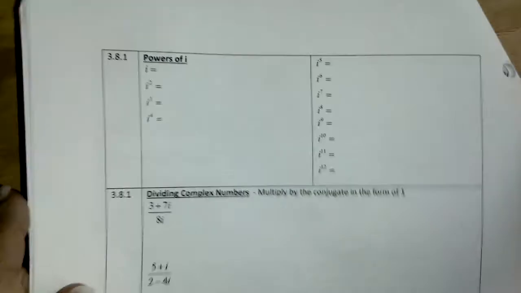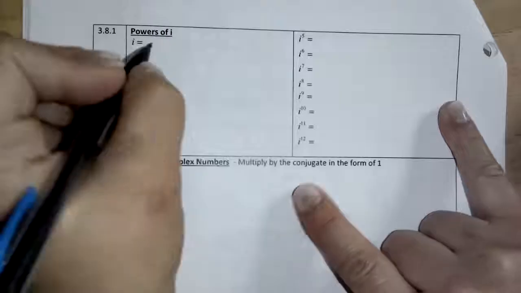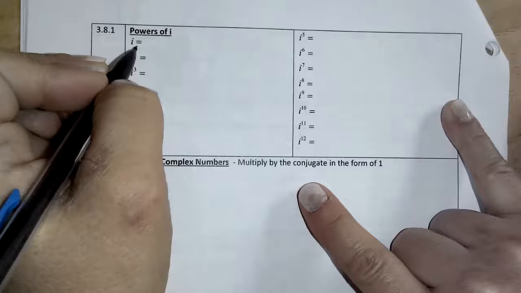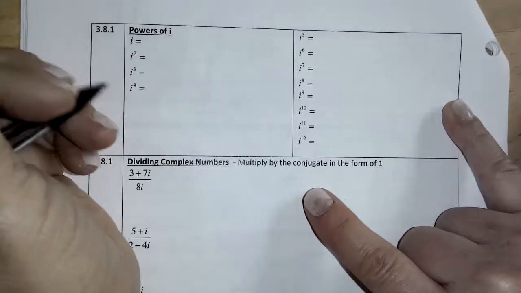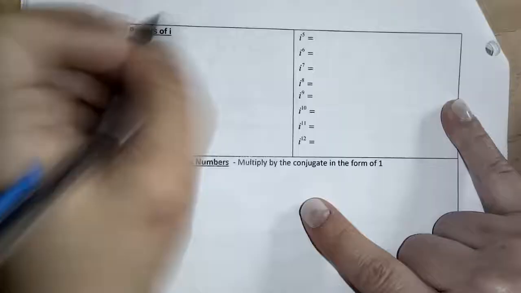Okay, so once again, you don't have to go through every single one of these. I put it on here because the apex goes through it.